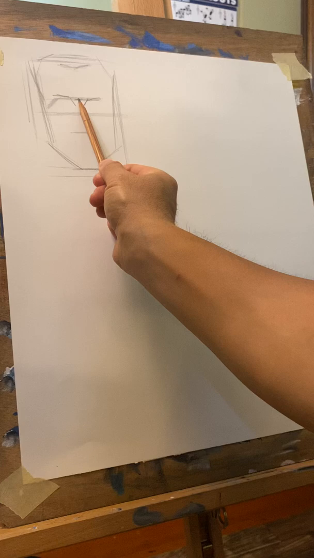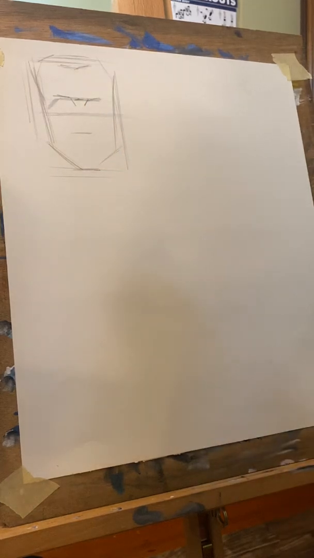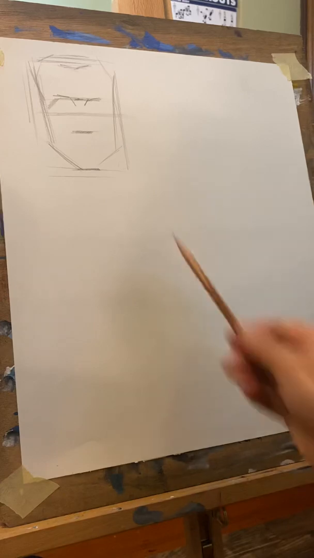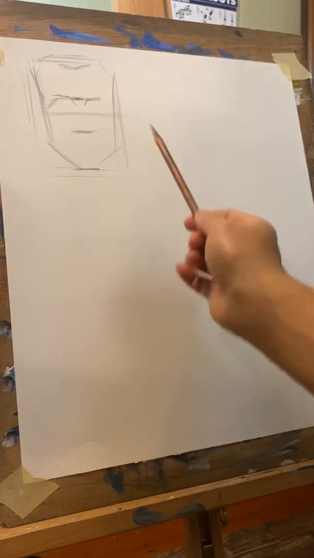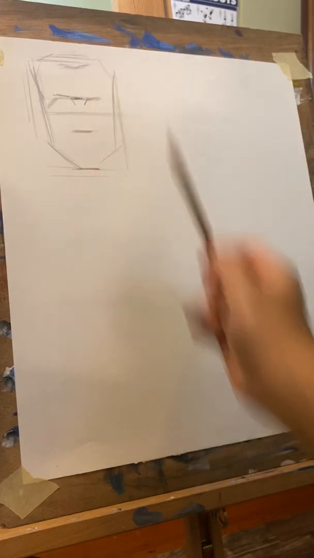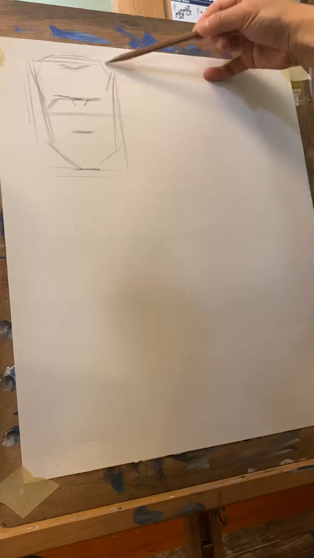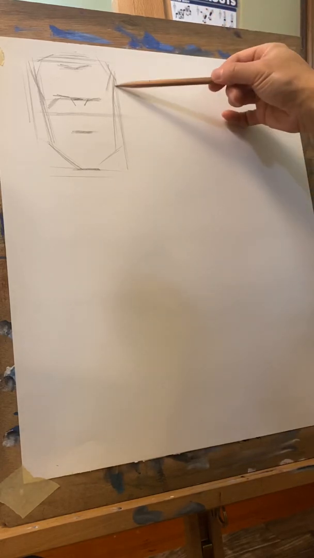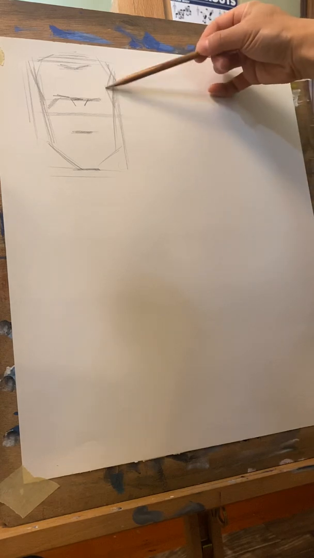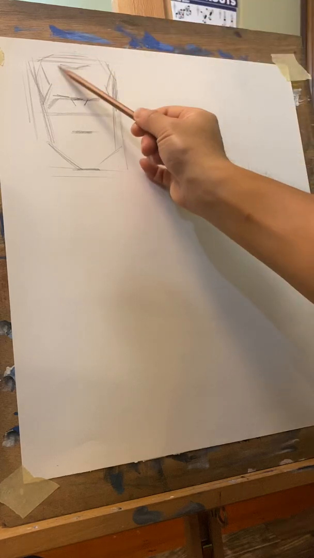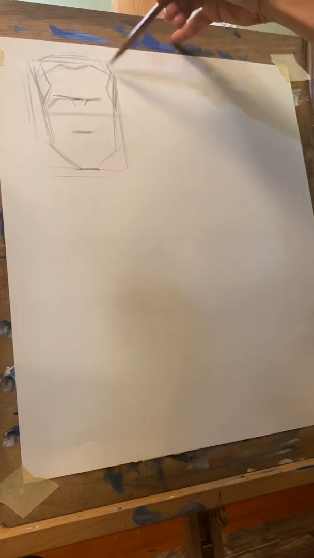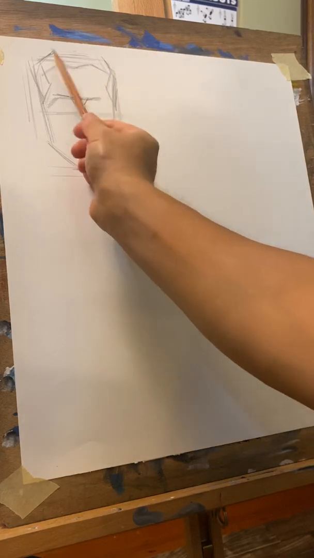From the glabella, in the middle of the eyebrow, to the bottom of the nose, and then from the bottom of the nose to the bottom of the chin, and then from the middle of the eyebrow to the hairline, we have the rule of thirds. That's the very basic rule for the head proportion. See, nothing but straight lines.